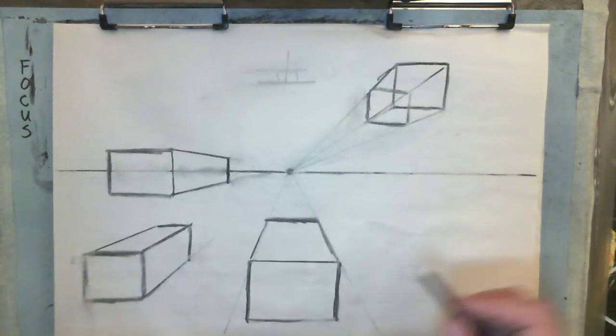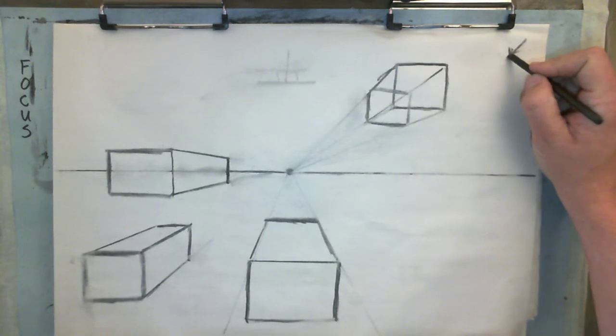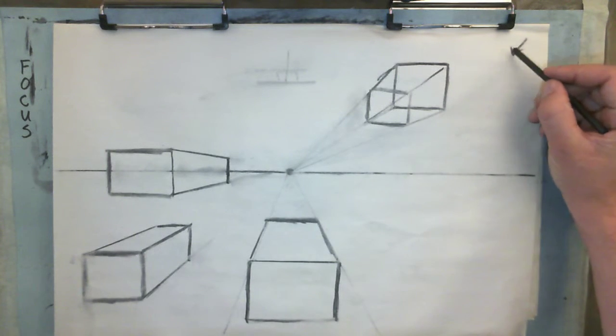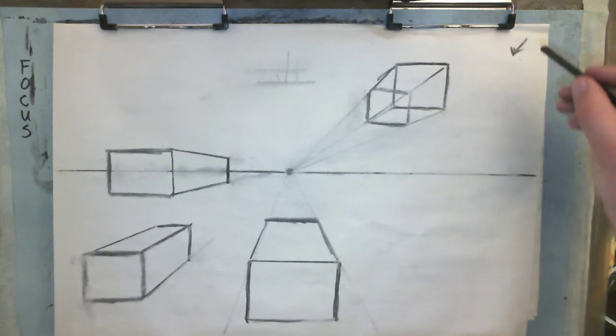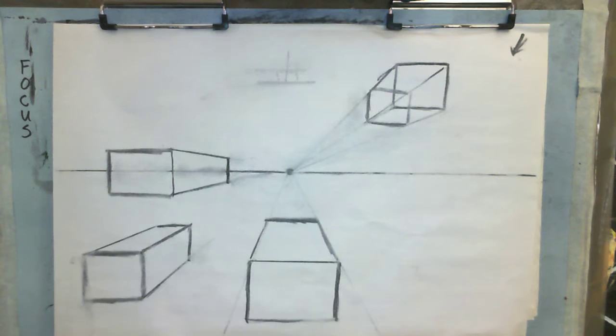Let's shade these a little bit. I'm going to put my light source up here. We'll talk about shading these. So we'll say that the top is being most directly hit by the light. The right side is being slightly hit by the light.